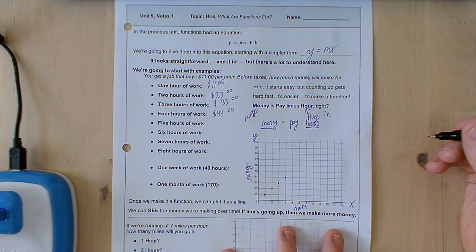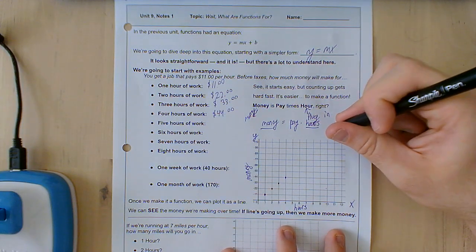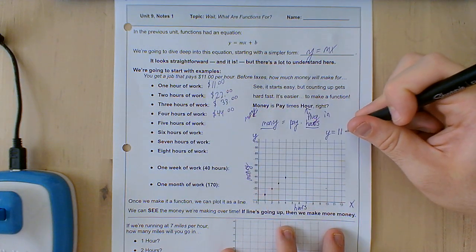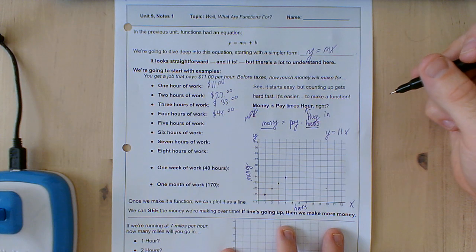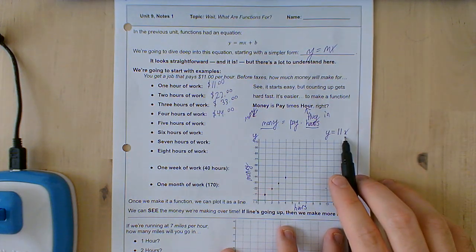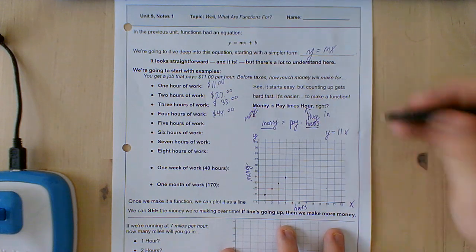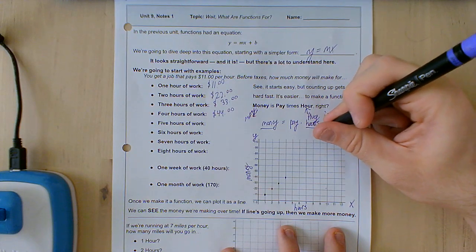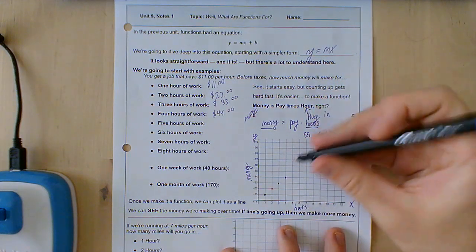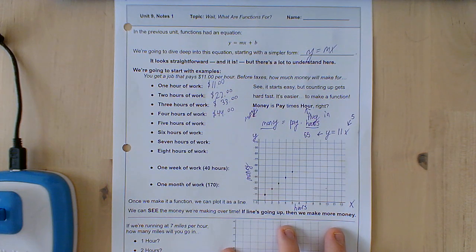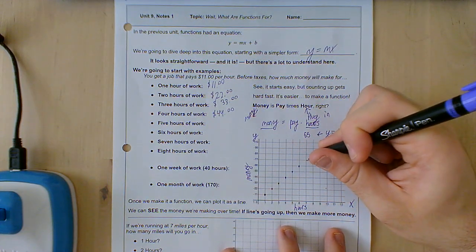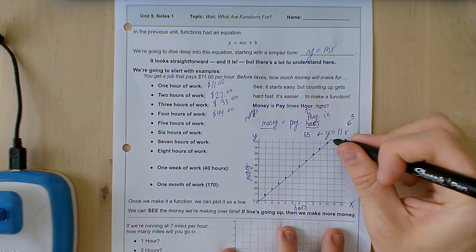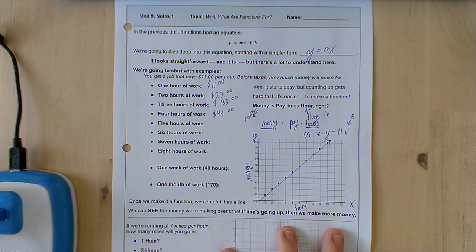So to make things easy, I can just write y equals pay, which is 11, times x. So, I plug in hours to my x. Let's say I work 5 hours. 5 times 11 gives me 55. So, I would put a dot at 5 and 55. 6 gives me 66. And instead of having to do all these calculations, all I have to do instead is look at a line to tell me how much money I make.